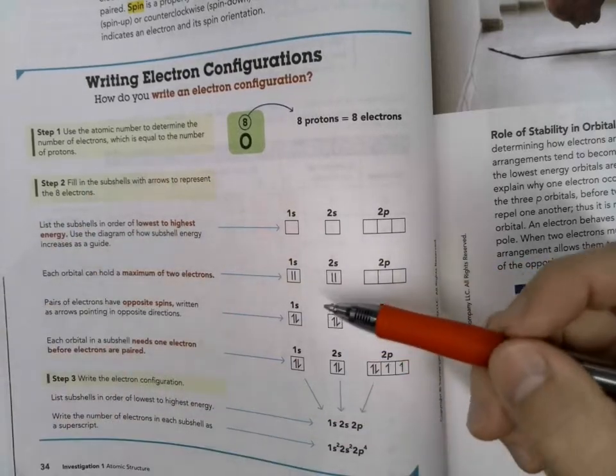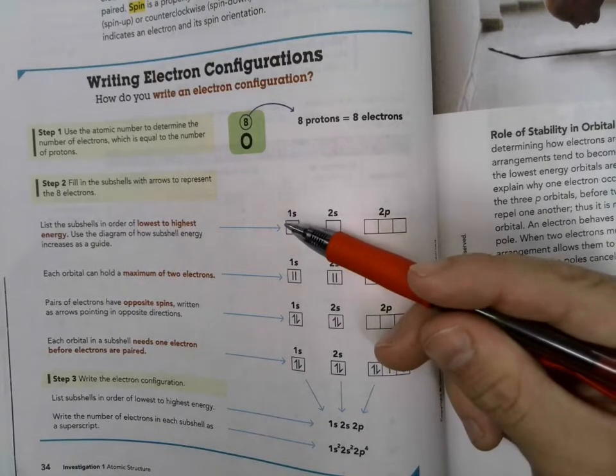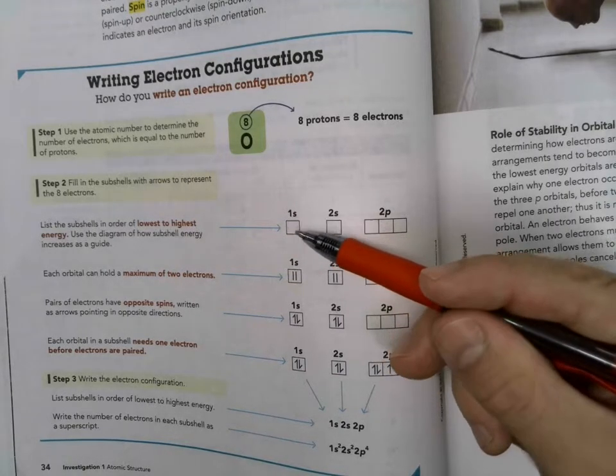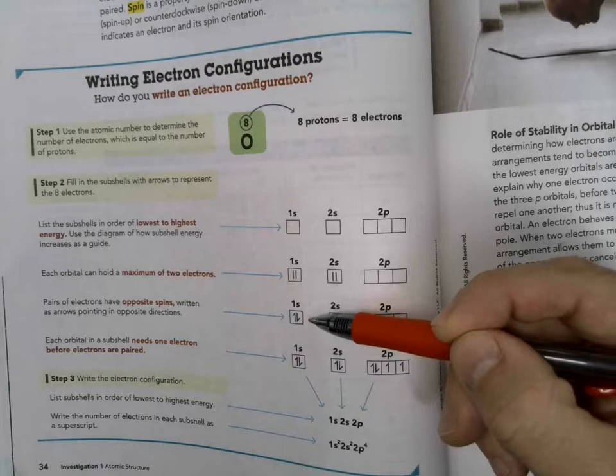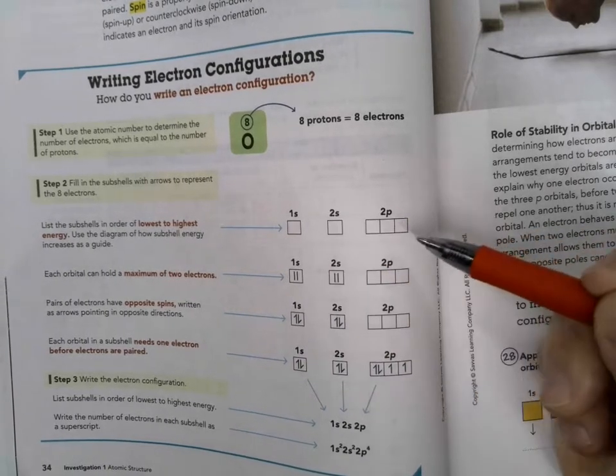As you start to fill, you want to start with the lowest energy level, which is 1. You put an up spin and a down spin. You put little arrows on the sides of them that indicate which direction they're spinning. And then you fill in the next, and then you work through the others.